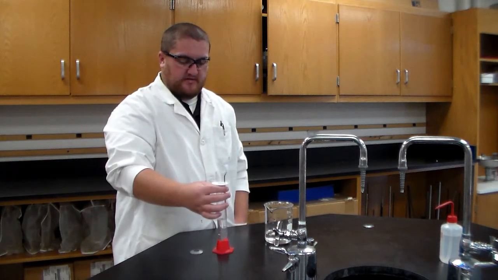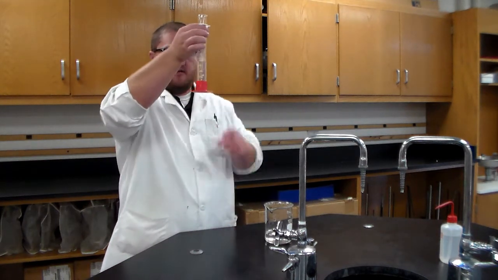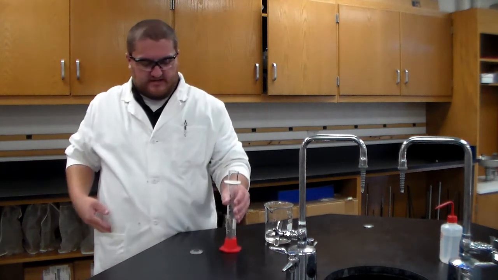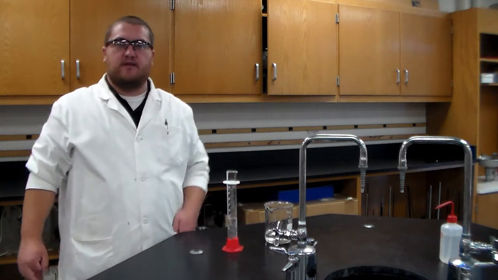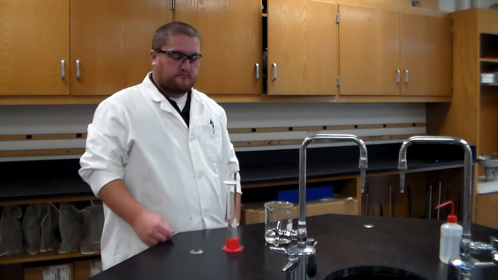I need to get air bubbles out. I can gently tap it on the table or gently tap the graduated cylinder to get the air bubbles out, because they will affect my reading as well.